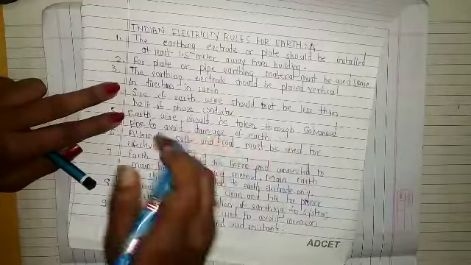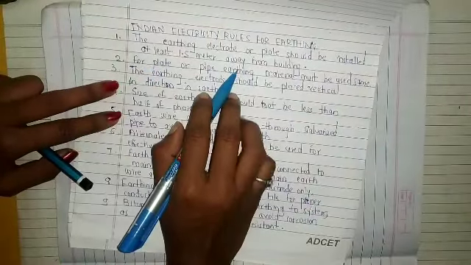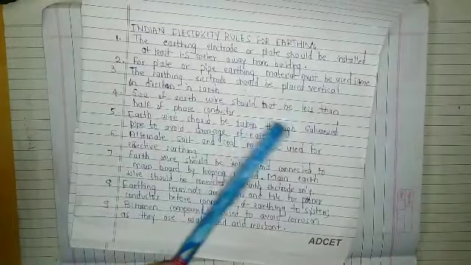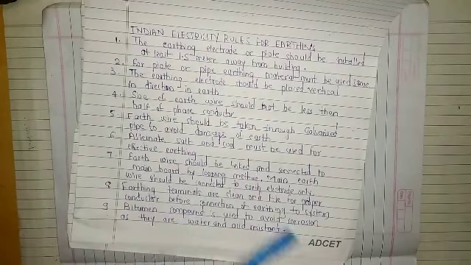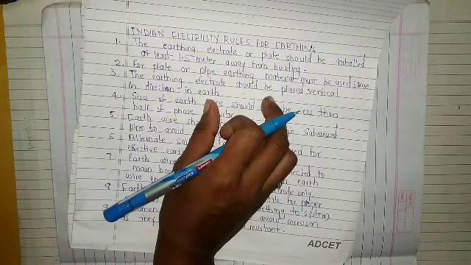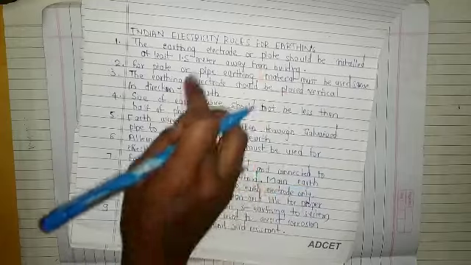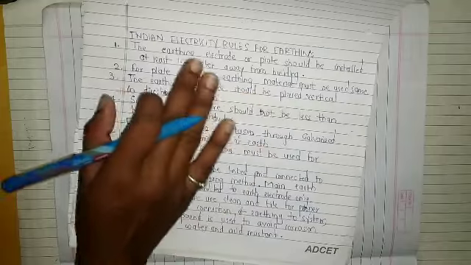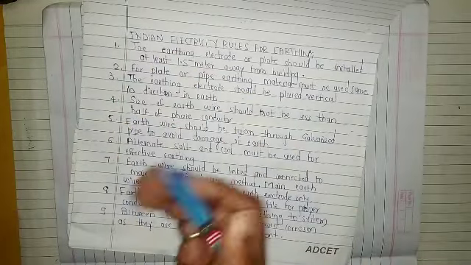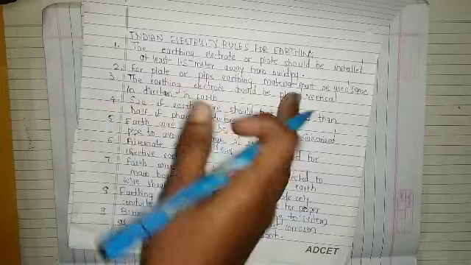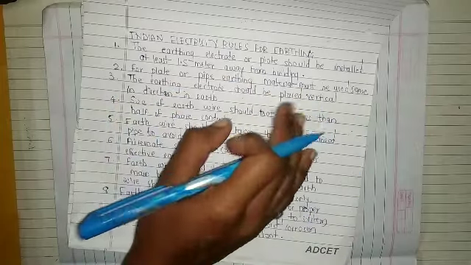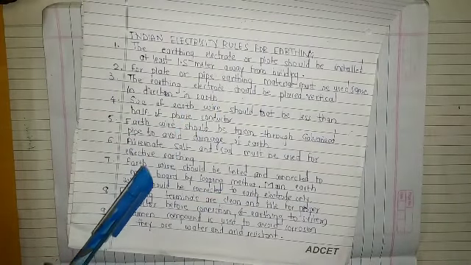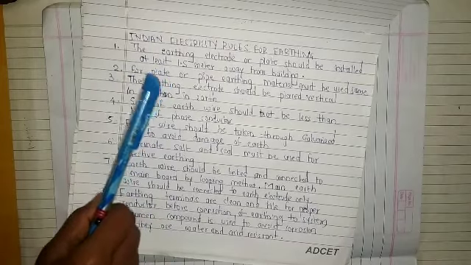What is the second rule? For plate or pipe earthing, the same material must be used. We have discussed plate and pipe earthing. Whenever we use a GI pipe or GI plate, all the material must be the same. That means it must be GI, that is galvanized iron. Whenever we use copper, all the material, that means nut, bolt, washer, everything, must be of that same material. So now consider we have used plate earthing, that we have used a galvanized plate.